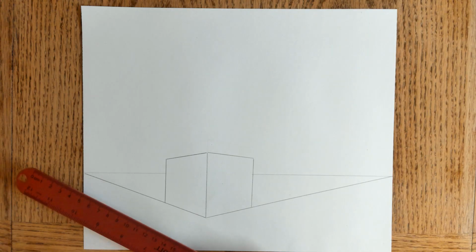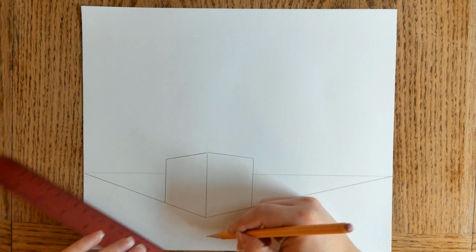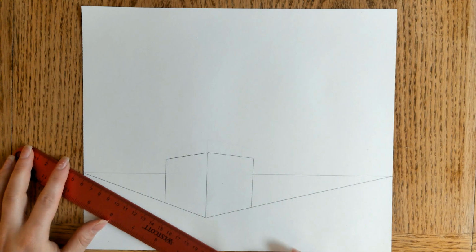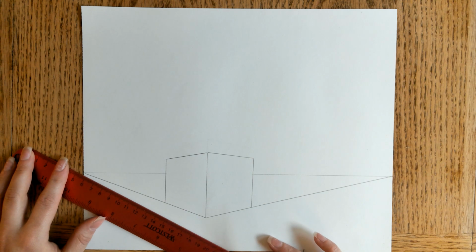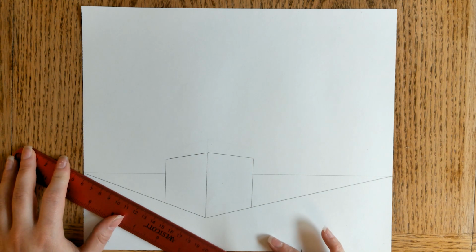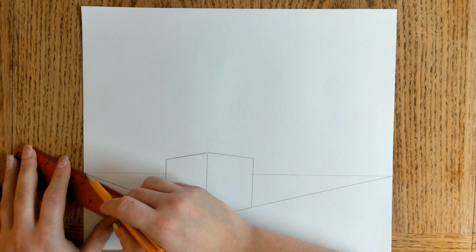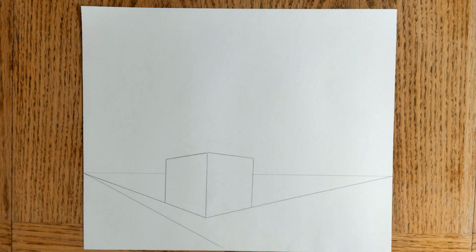Now we'll begin the sidewalk. To do the sidewalk, we're going to go from the vanishing point on one side, and we're looking at how wide the space is between our first line, and this is now going to be the bottom of our sidewalk. So it just depends how wide you want your sidewalk to be, where you have to place it. Just ensure that you are using the vanishing point. Draw your line further than you think. We can always erase it because you should be drawing lightly.